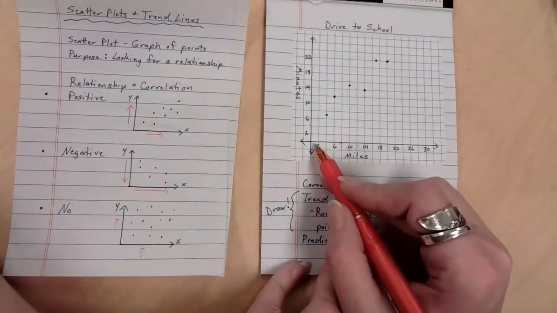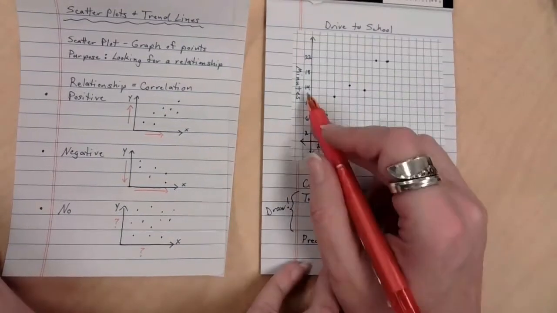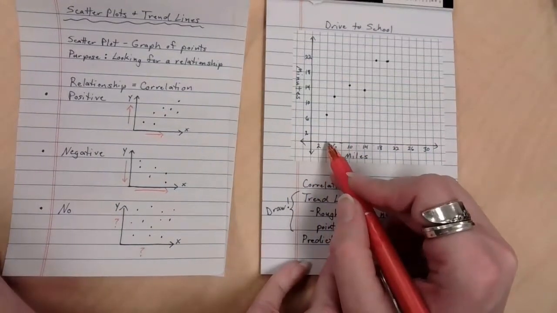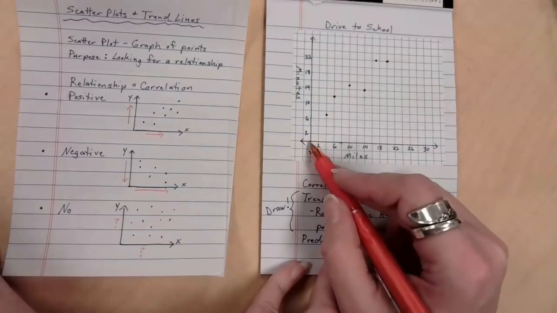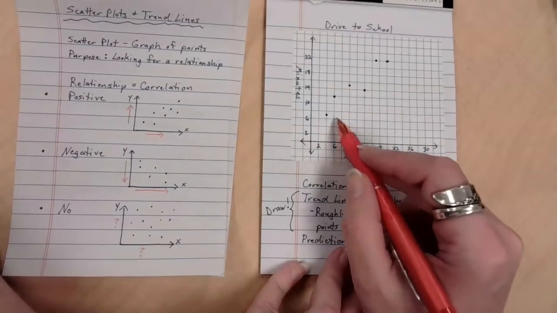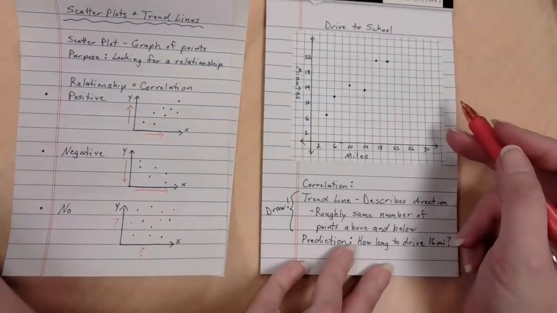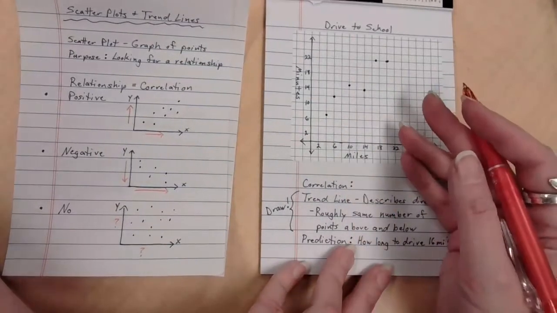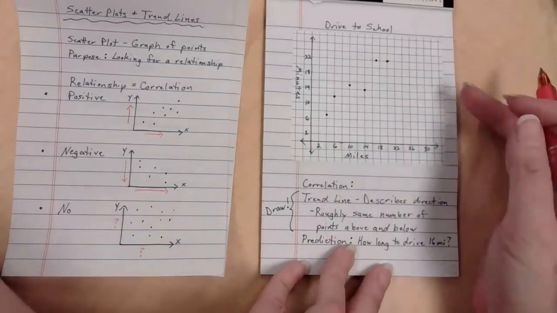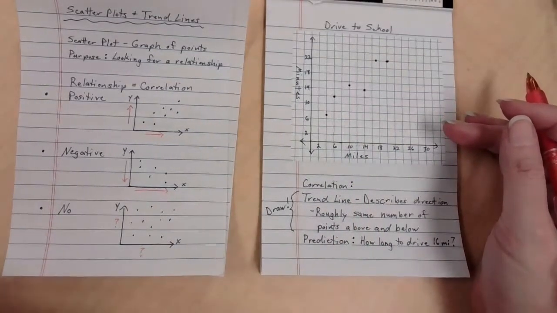So for example, this one says that if I have 4 miles driving to school, I'm counting by twos, it'll take me about 7 minutes. This one here says, if I have 6 miles driving to school, it's going to take me about 12 minutes. And this could depend, fast or slow, depending on are you driving through town or are there a bunch of stoplights. Maybe you get to do a whole bunch of highway driving. And so this is not going to be a perfectly straight line, but do you see the trend?